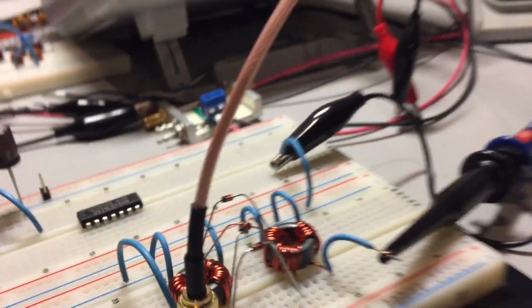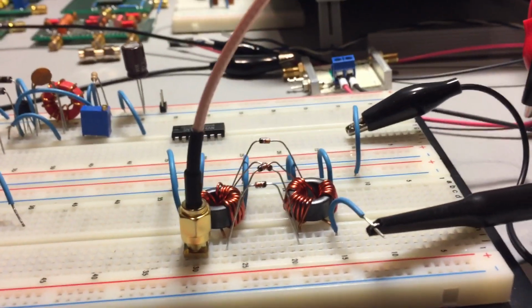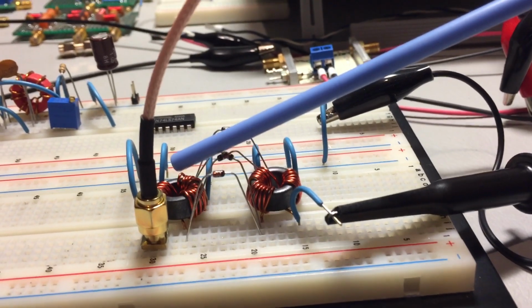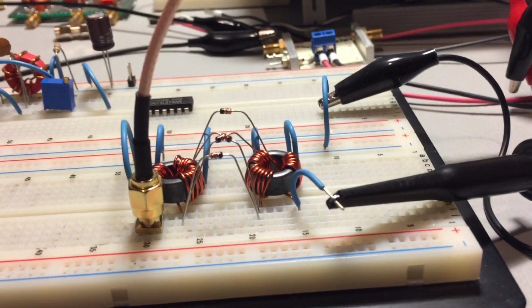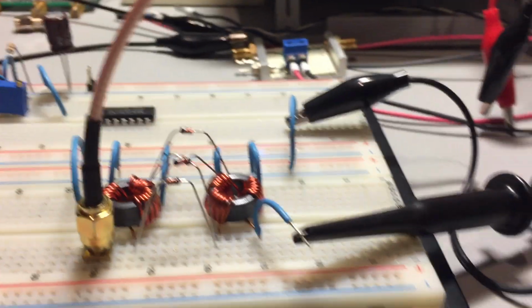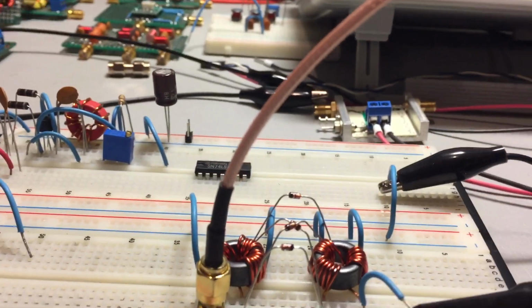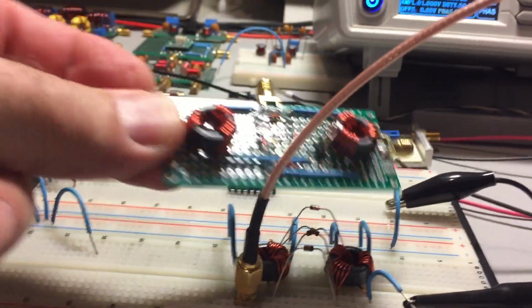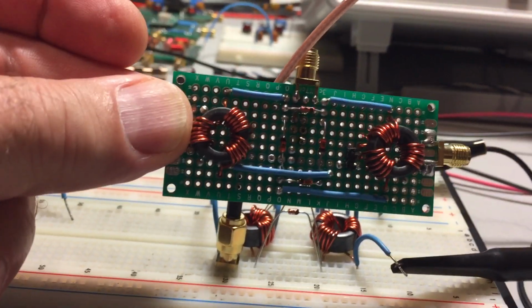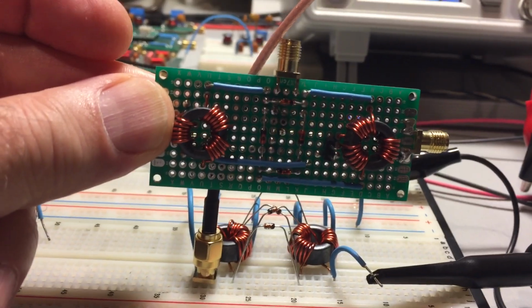Okay, here's our circuit, and as I said, very similar to the mixer. I'm using the same input transformer and output transformer. Okay, and then here, instead of a diode ring, I have a diode bridge, and this is the mixer that we demonstrated in the last video, so you can see some similarities there.